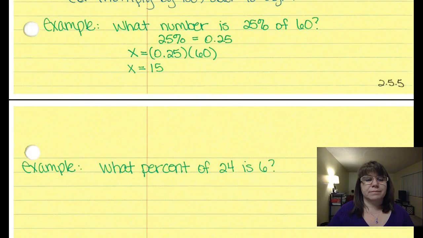So let's try a couple of examples. There's always a good way of setting up your problem, and here's how I remember it. My percent amount is always compared to 100. And then what number we call the amount is over the whole number, or what number?